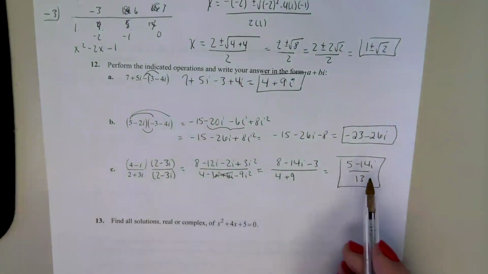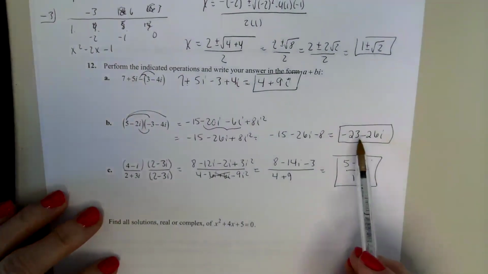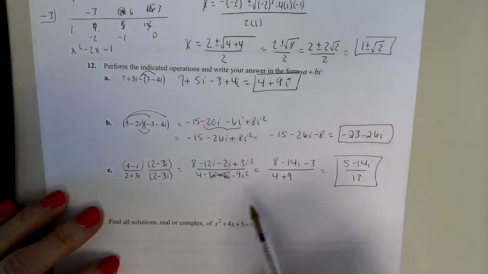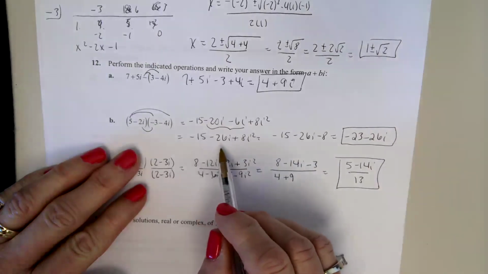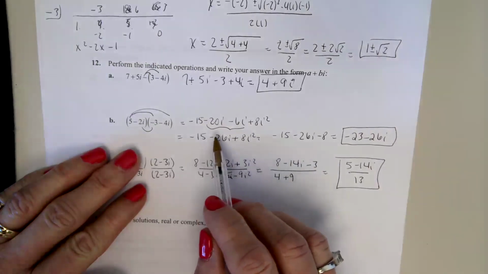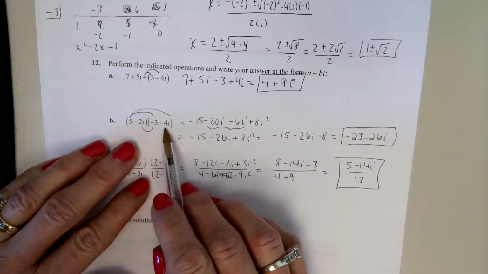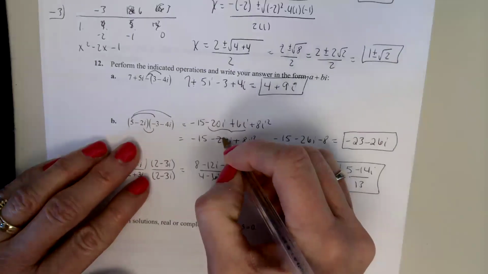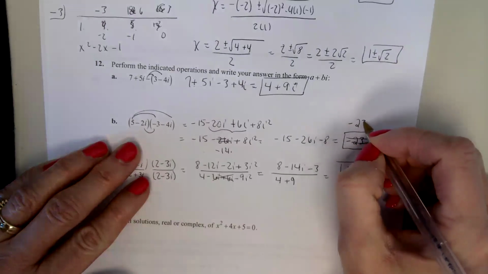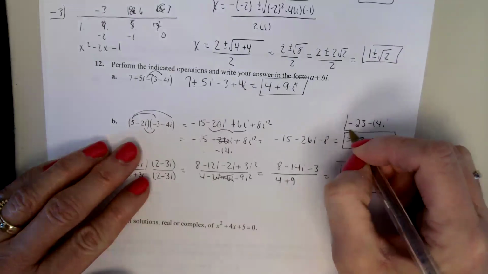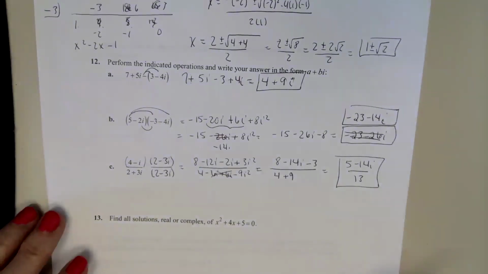Those are my final answers. Let's see. This one is, oh, a negative 15 and plus another 23. This should have been a negative 20i, and it's a plus 6. So that should have been a negative 14i. So this should be a negative 23 minus 14i. You might have already caught it. Good job. I'm glad I re-looked at that.